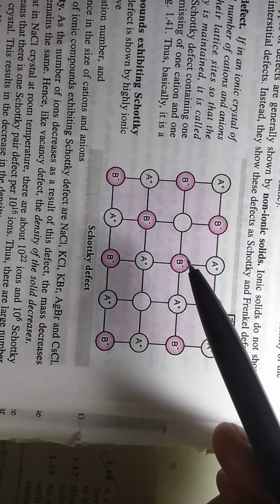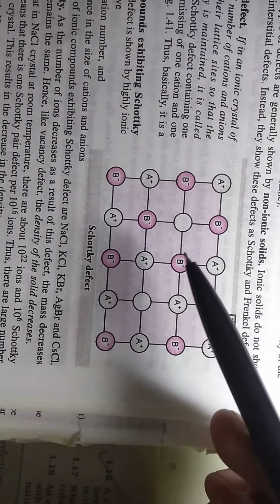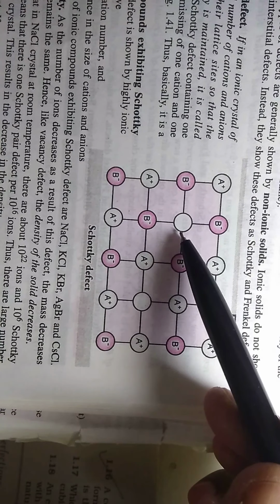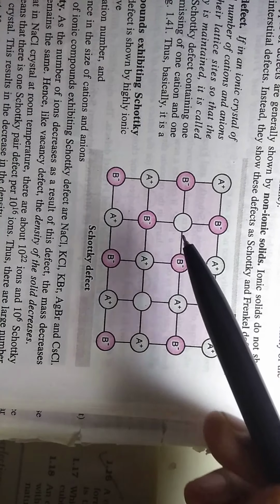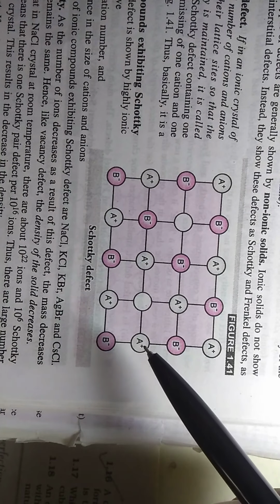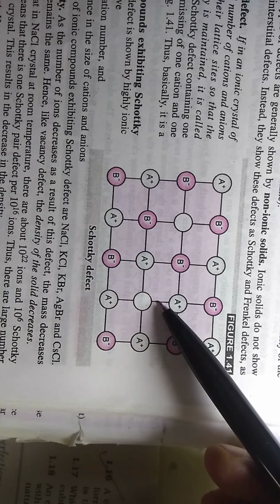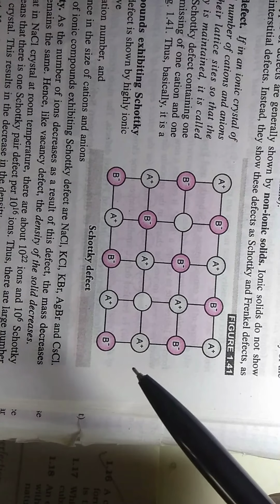Is that clear? Now, the beauty here is that the number of positive charges leaving the lattice site will be equal to the number of negative charges leaving the lattice site. So what happens? The electrical neutrality of the solid lattice is maintained.